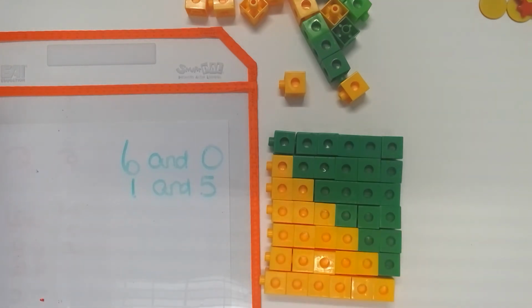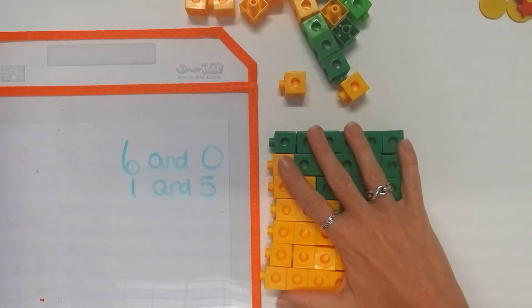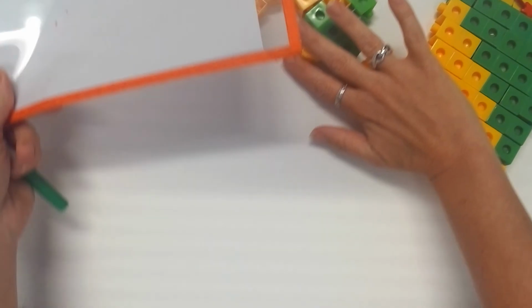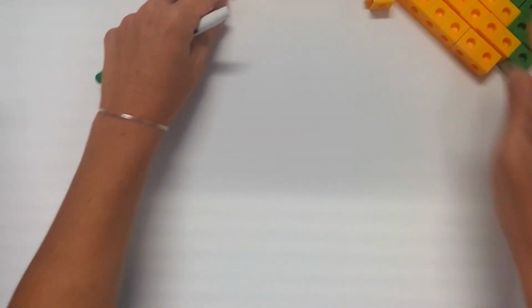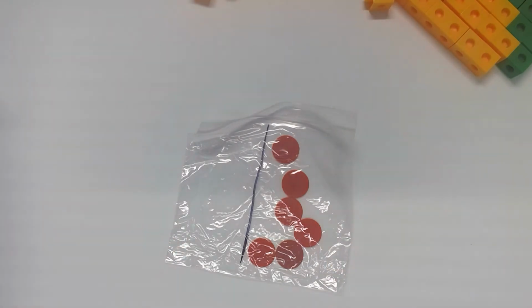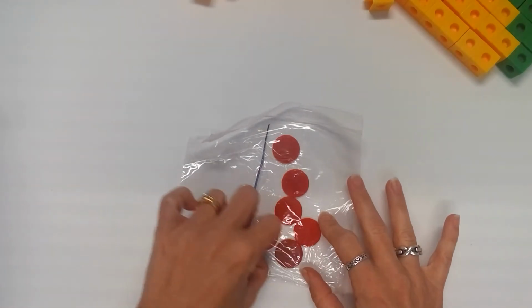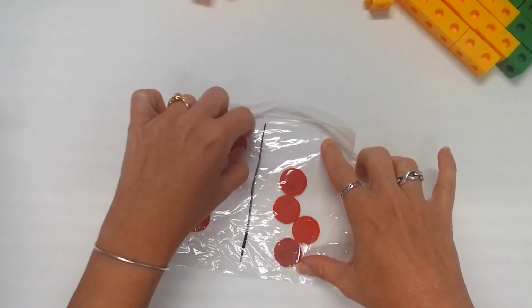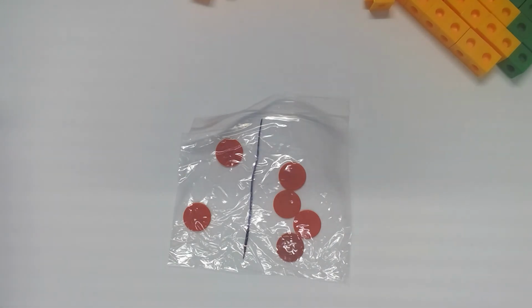Another very simple and easy activity that you could do with the students is to just provide them with a little baggie with some counters on the inside. In this baggie there are 6 counters, and we would just want them to show us different ways to make 6. And it's just a matter of moving them across, and you could say, show me a way to make 6, and the students could move the counters from one side to the other, and they could say, I made 6 by doing 2 and 4.